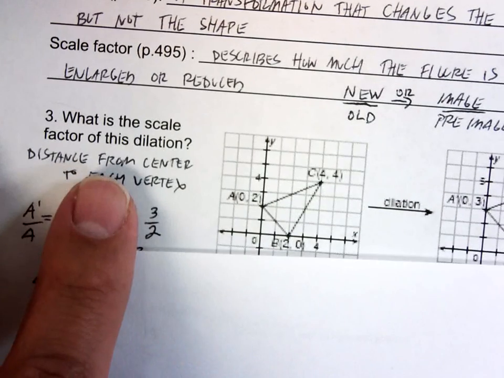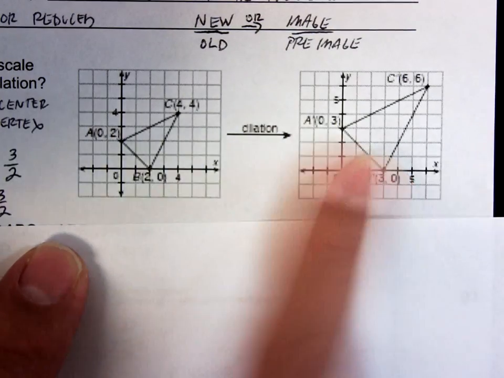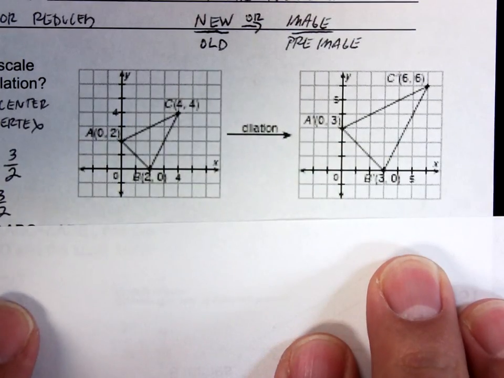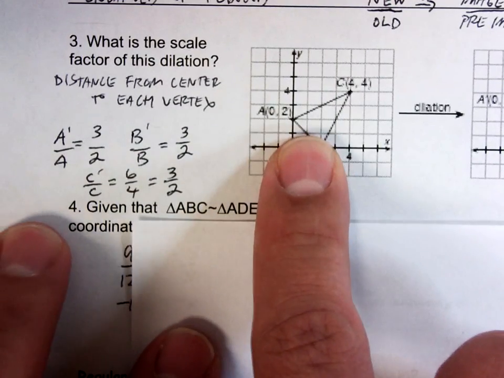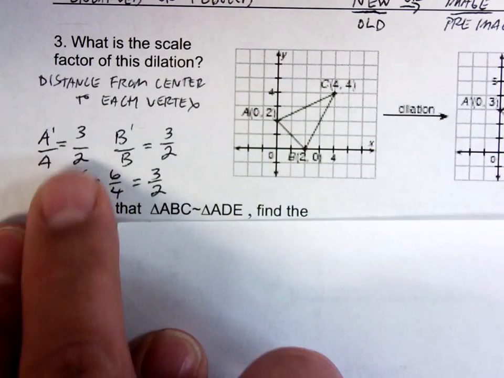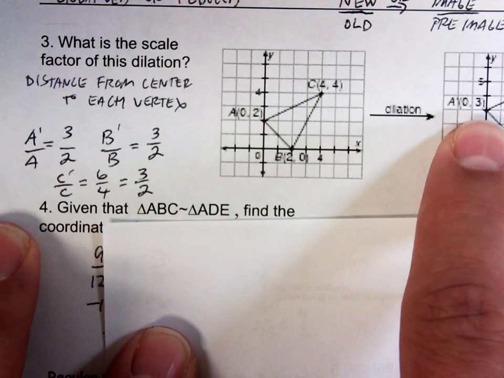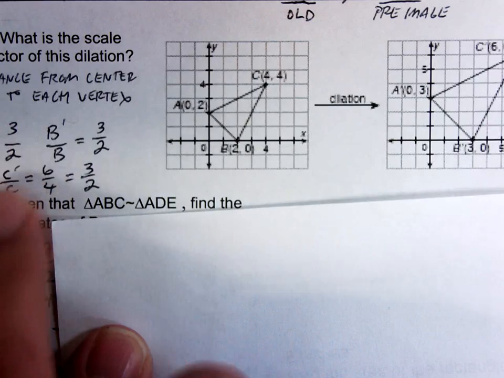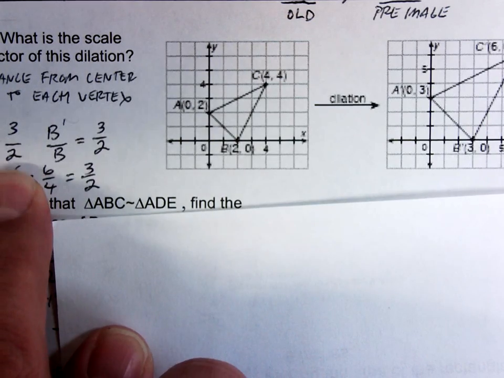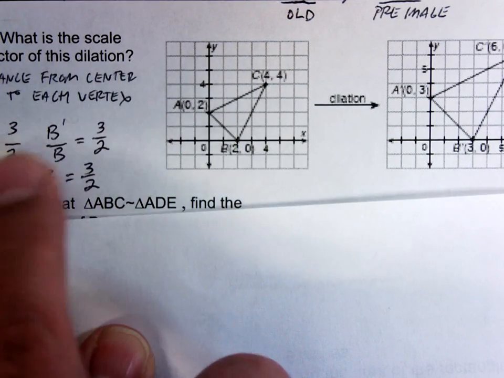Notice I have a small triangle, dilating it to a big triangle. And they are looking for the scale factor. What number did I multiply each of these points by to get my bigger shape? So my new A over here is at 3. The bigger A is at 3. That's going to go on top. My original A was right there at 2. So I have 3 over 2.